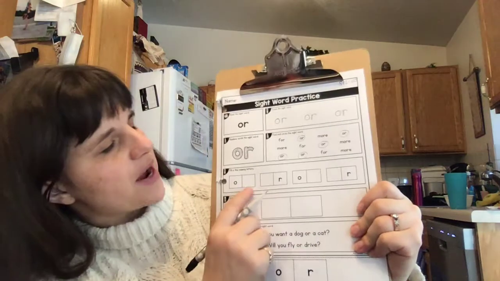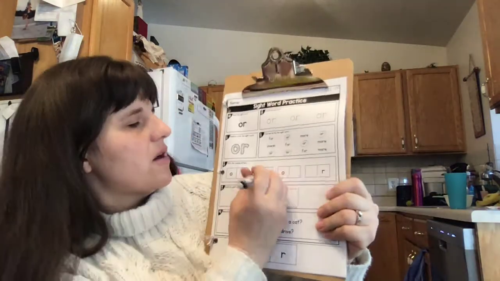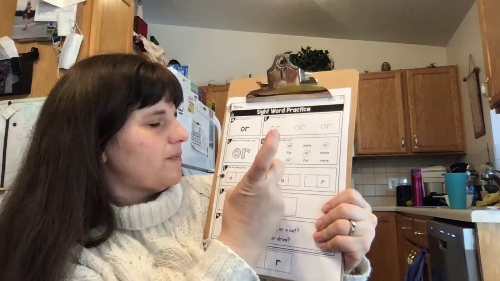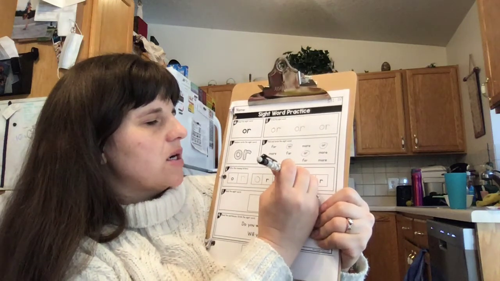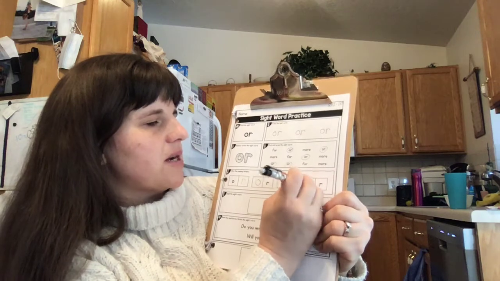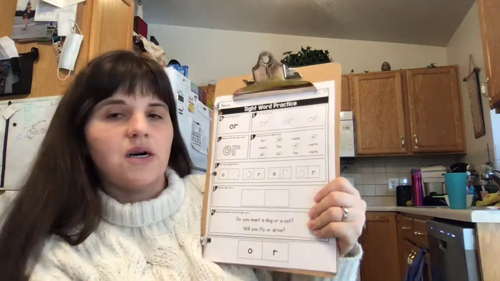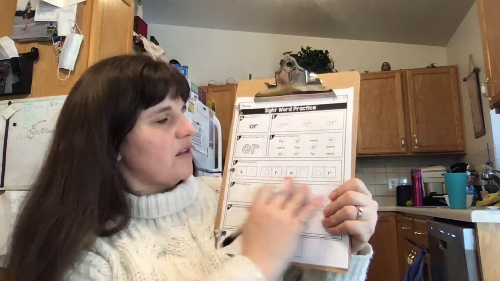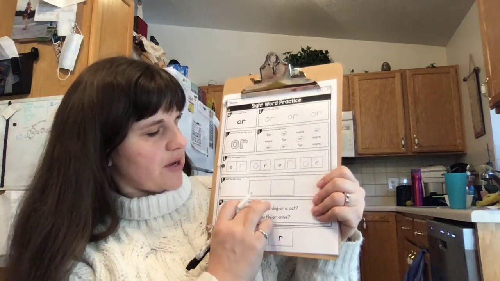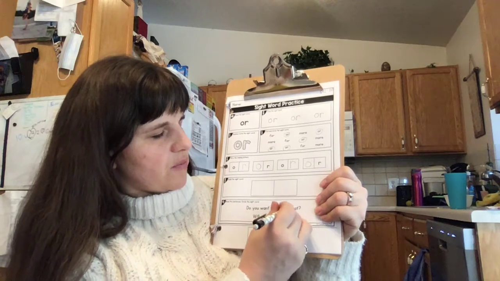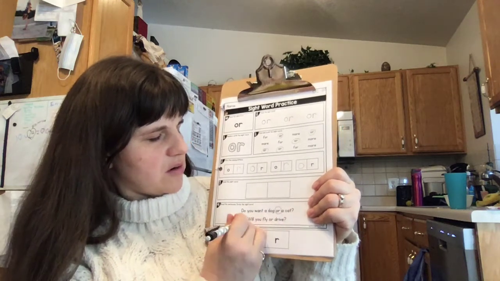Now it's time to write our missing letters. O, dive down, swim up, come around. R, so I added my R there. Need to add my O here. O-R, dive down, swim up, come around. O-R, or. Now I have all of my ors here. The next thing I'm going to do is circle the or down here. So there it is, or.